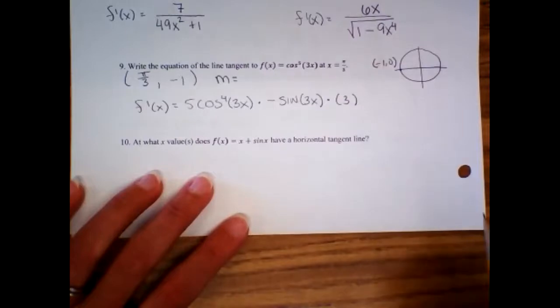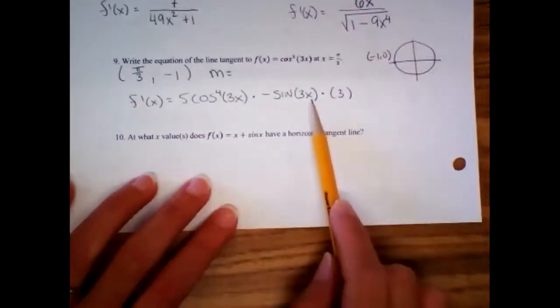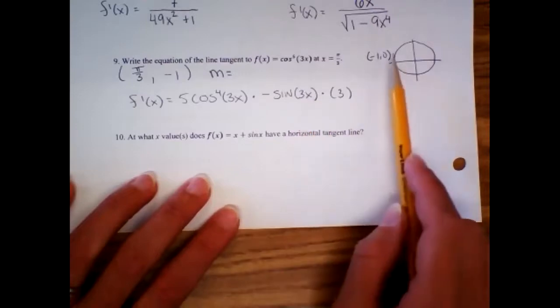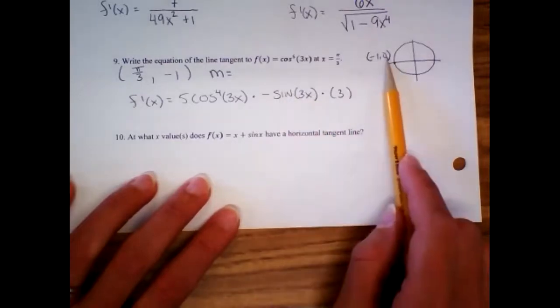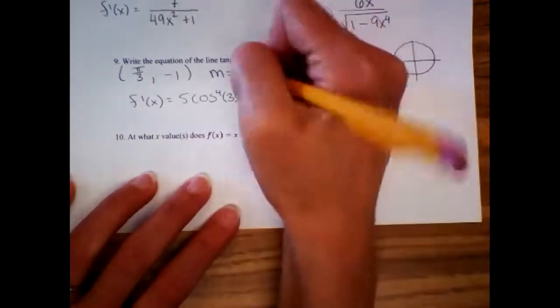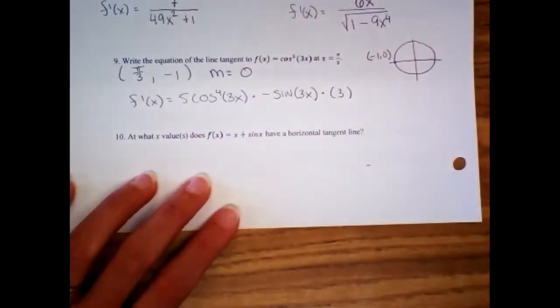We're going to plug in pi over 3, but watch. If you plug in pi over 3 here, the 3's cancel. That would be pi. I already have that drawn. Sine is the y value, which is 0. So that means this entire thing is going to be 0, which turned out kind of nice.